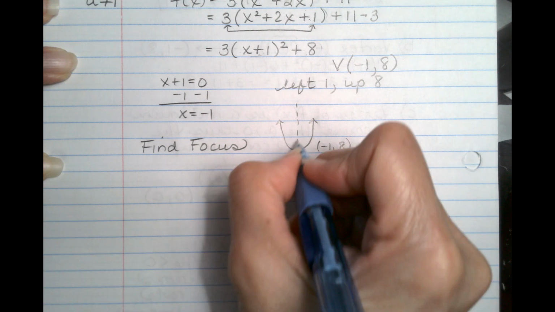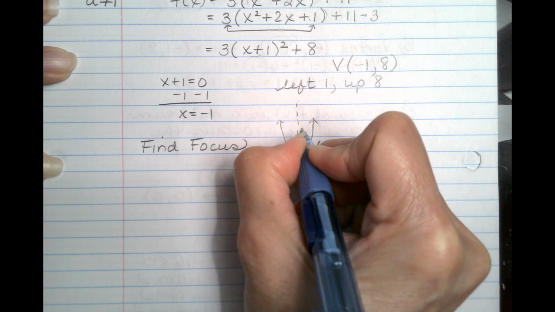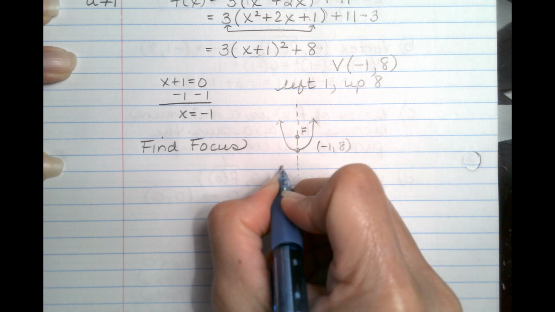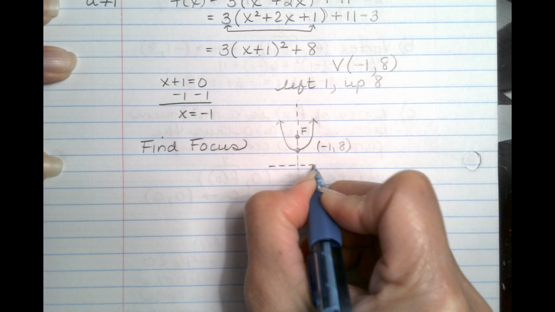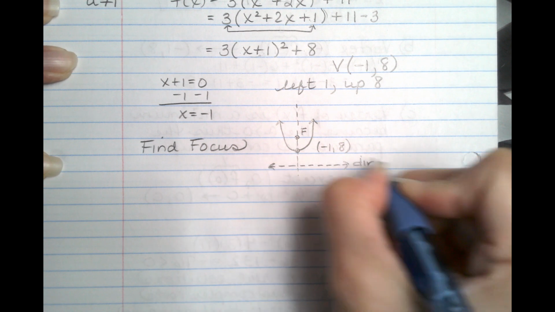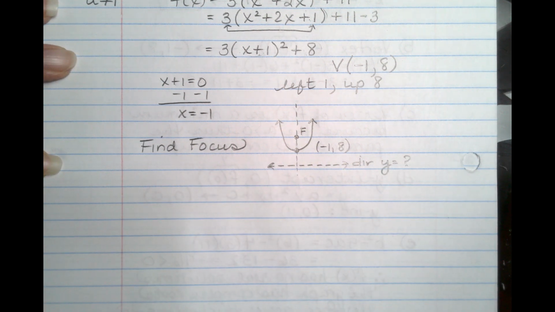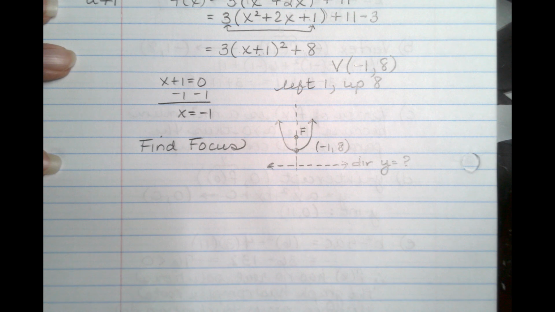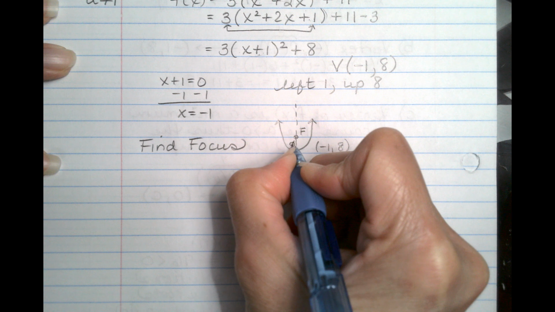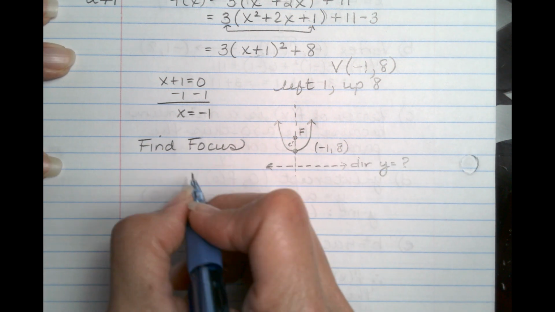We know that the vertex is negative 1 comma 8. Okay, so we know our focus has to be inside. So some distance inside, I don't know, but here's my capital F. And whatever that distance is, the opposite distance on the outside that's perpendicular to the axis of symmetry is my directrix, dir. And it's going to be y equals some number. Okay? So I want us to do two things. Find the focus, find the directrix, but that depends on this distance, and that distance is my c prime distance. Okay? So how do I find what that c prime is?